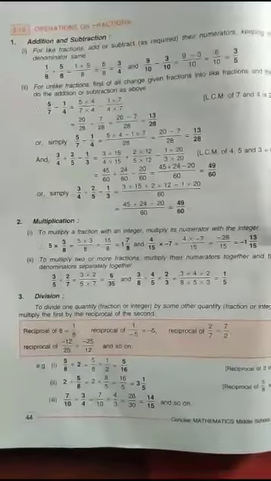Now multiplication. To multiply a fraction with an integer, multiply its numerator with the integer. So if we consider 5 into 3 by 8, here we know that 5 means 5 by 1. So we multiply the numerators, 5 into 3, and in the denominator 1 into 8. So 5 into 3 by 1 into 8, that means 15 by 8 will be the answer. In mixed fraction form it is 1 and 7 by 8.